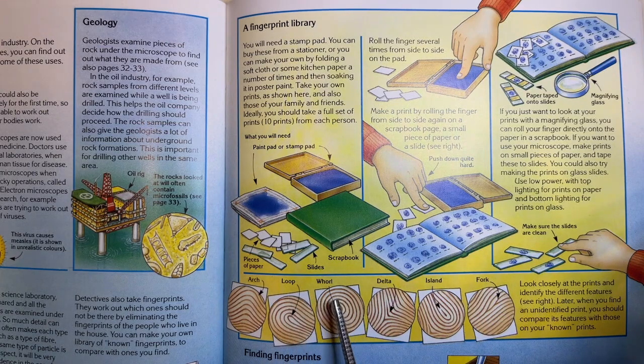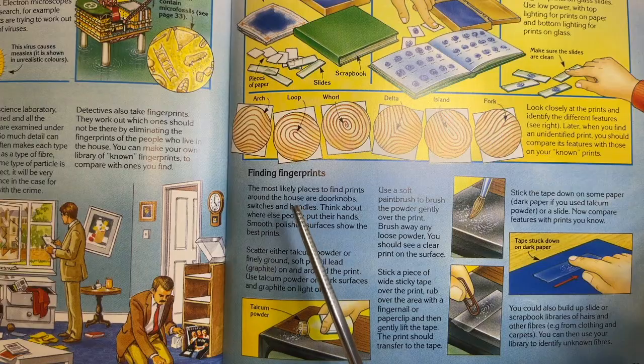Arch, loop, whirl, delta, island, fork. Look closely at the prints and identify the different features. See right. Later, when you find an unidentified print, you should compare its features with those on your known prints.